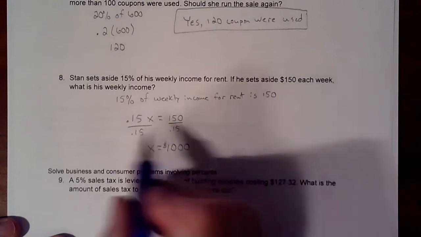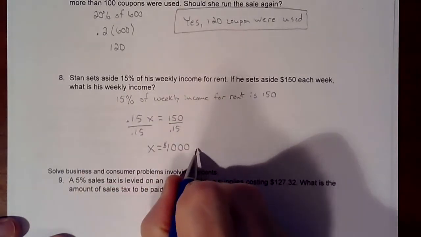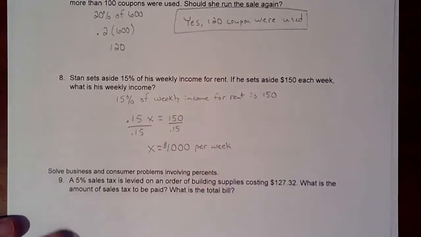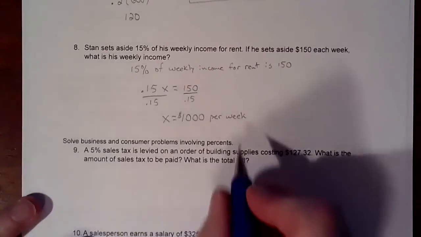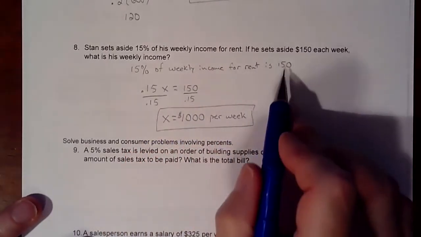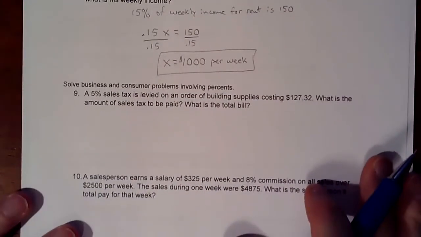So how much is their weekly income? $1,000 per week. And of that $1,000, $150 is set aside for rent. All right, so your rent is roughly $600 a month.